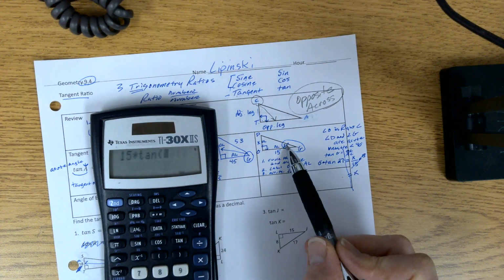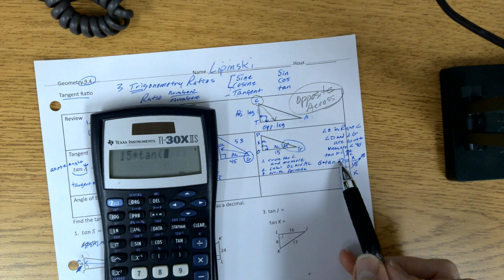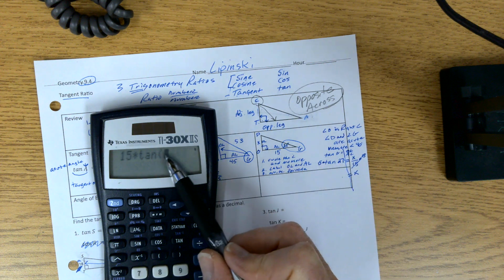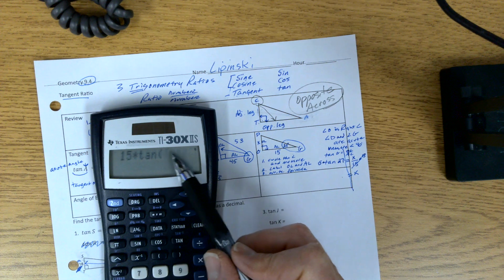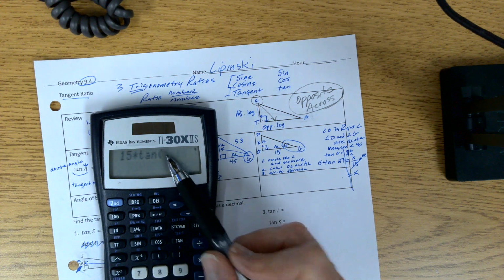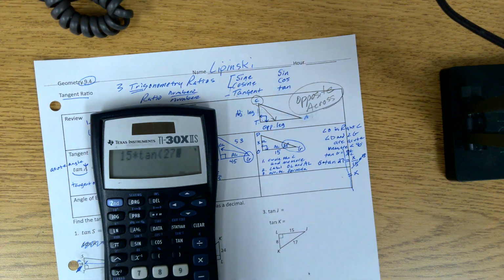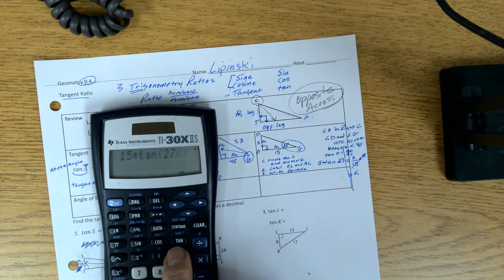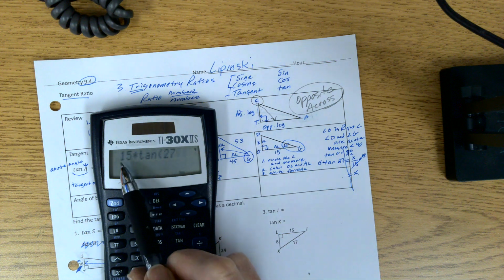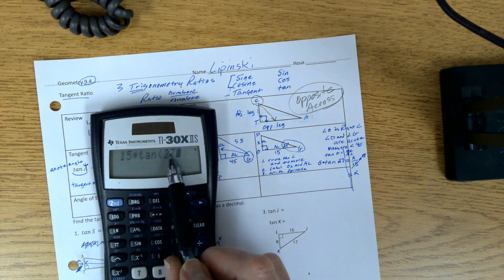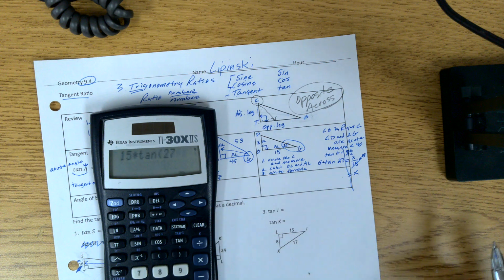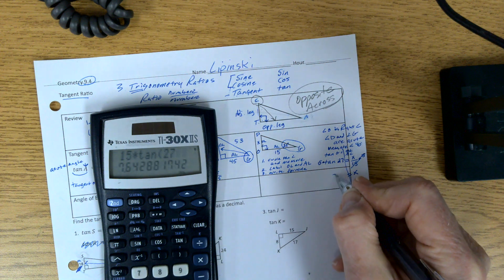If I were to write 27 and times 15 inside the parentheses, it'll mess up my angle measurement. Here, I only put the angle measurement. I'm only going to put 27. You can close the parentheses, but you don't have to. But notice I put 15 first, times what the tangent of this angle is. My angle is 27. Hit equals. I get 7.64.